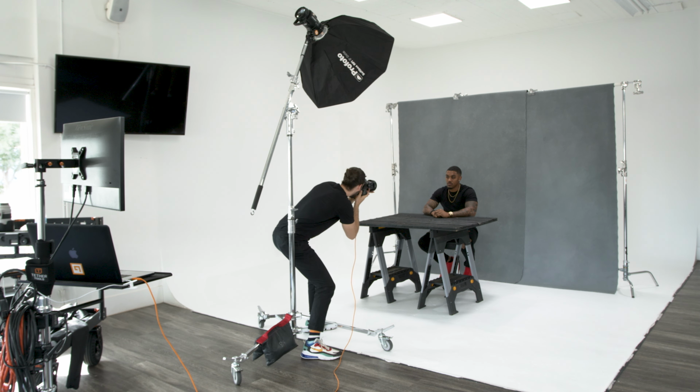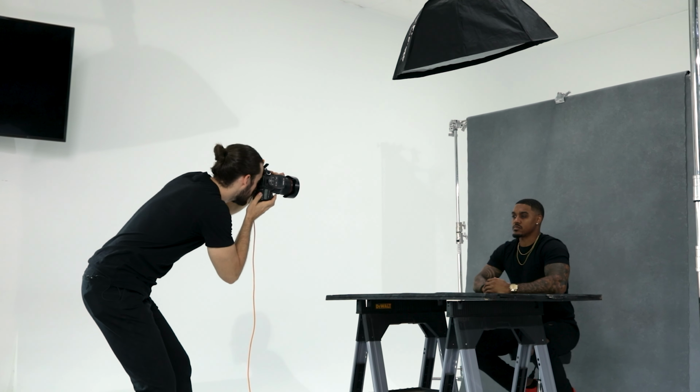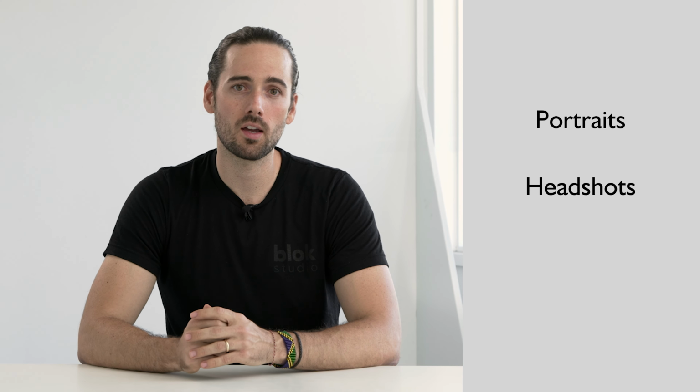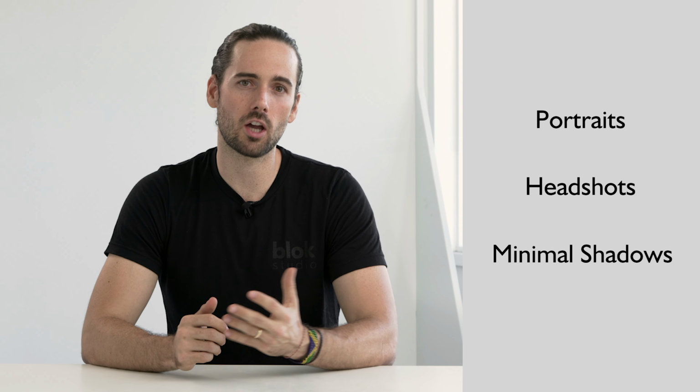Butterfly light is usually when the light source is straight on or overhead to the subject. Light casts shadows straight back and usually creates really flat and even lighting. The butterfly light pattern is a technique commonly used for portraits, headshots, and anything that you would want very minimal shadows for. One thing you want to look out for with this technique is making sure that the shadow below the nose doesn't go into the lip.